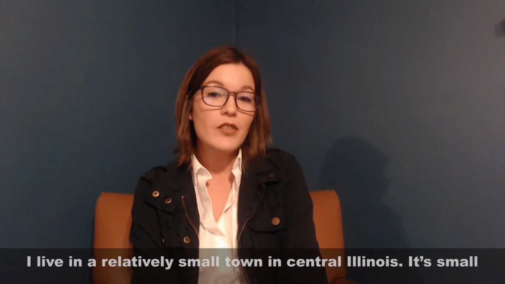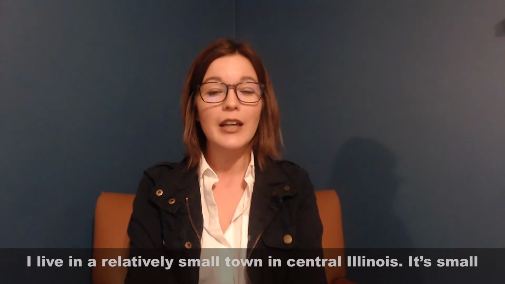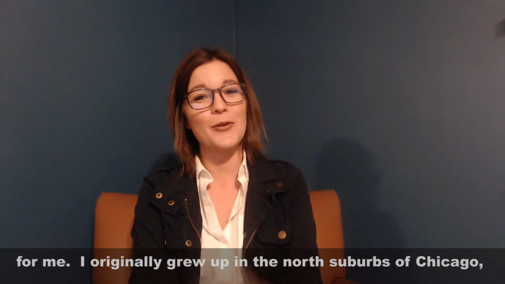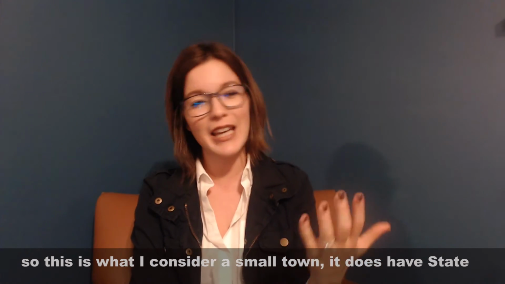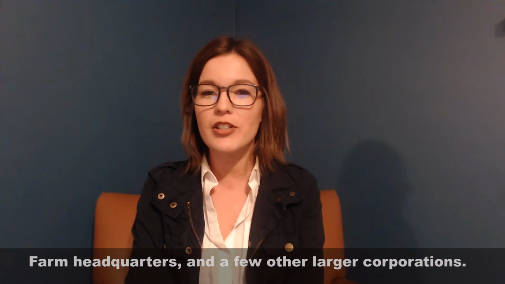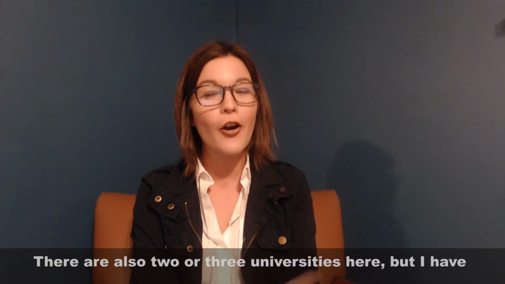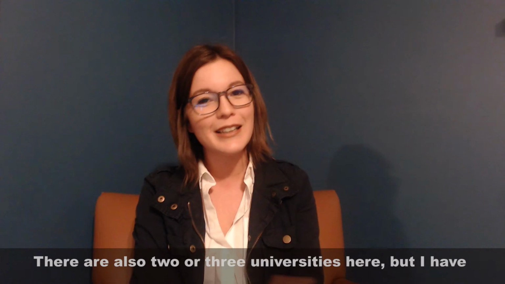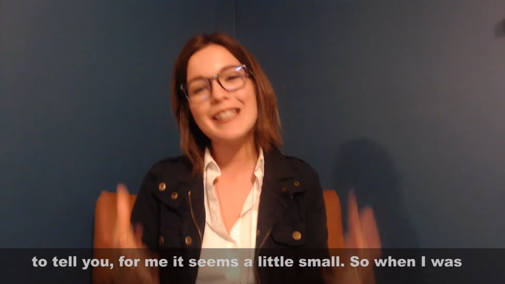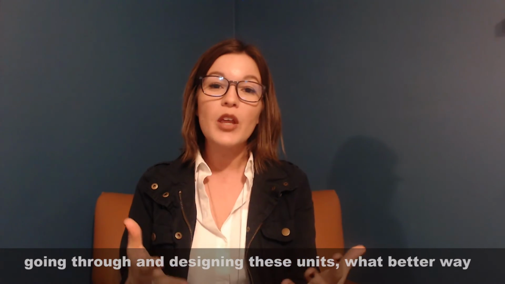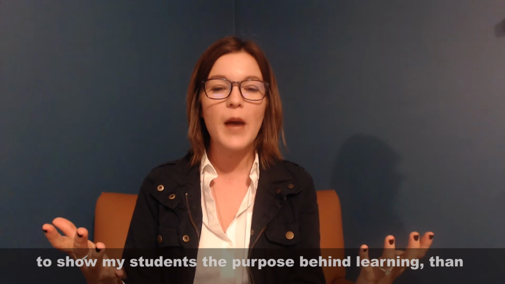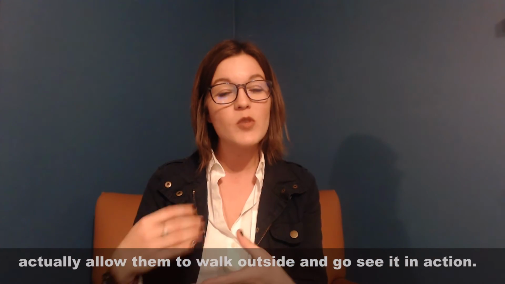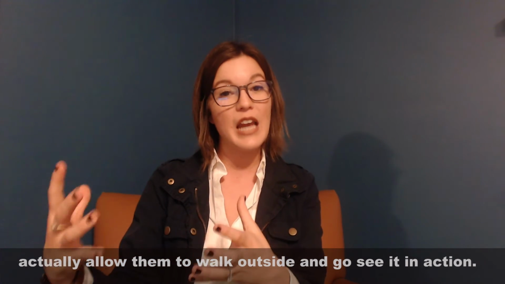I live in a relatively small town in central Illinois. It's small for me. I originally grew up on the north suburbs of Chicago, so this is what I consider a small town. It does have State Farm headquarters and a few other larger corporations, and there are also 2 or 3 universities here. But I have to tell you, for me, it seems a little small. So when I was designing these units, what better way to show my students the purpose behind learning than to actually allow them to walk outside and go see it in action?